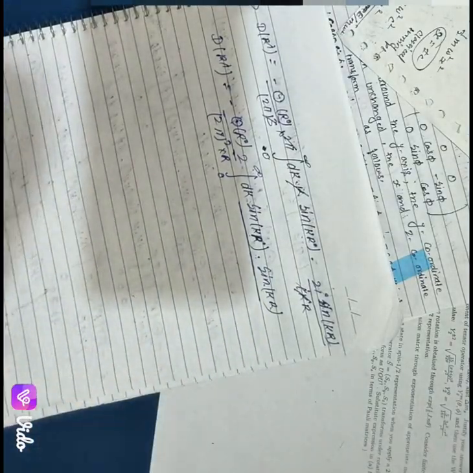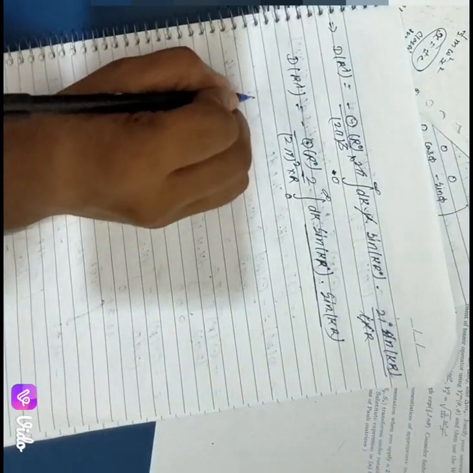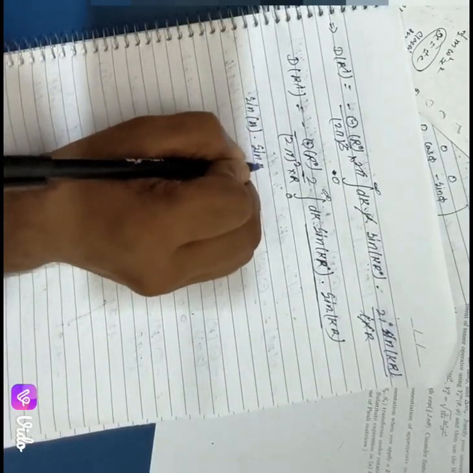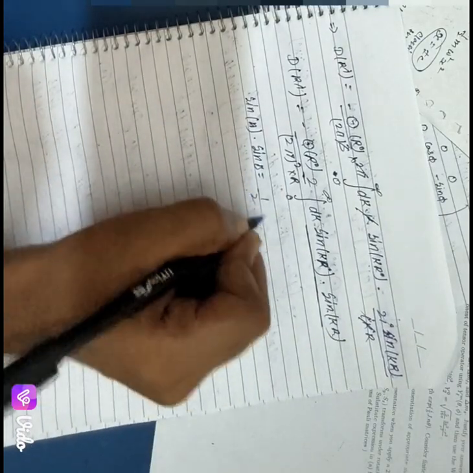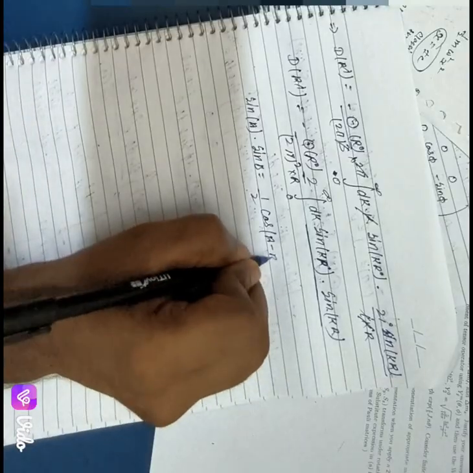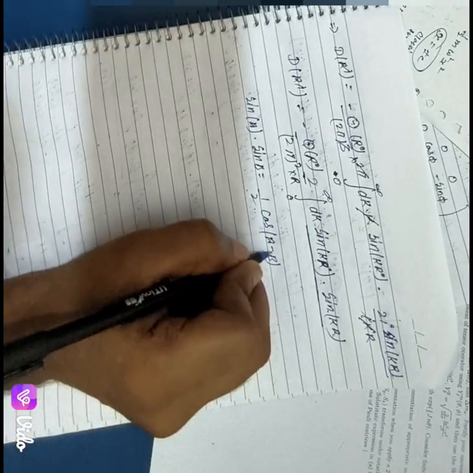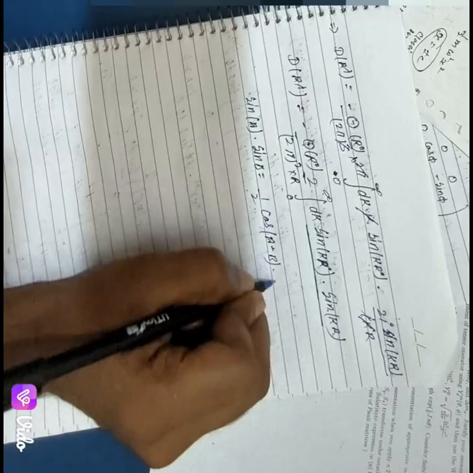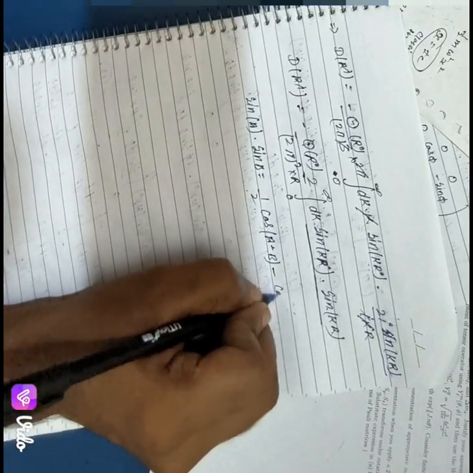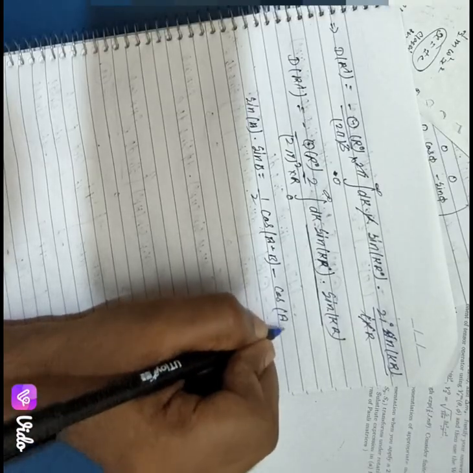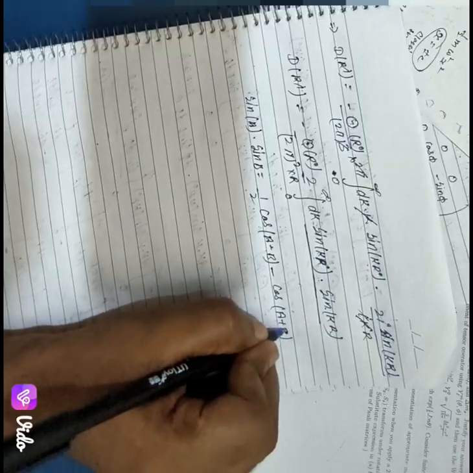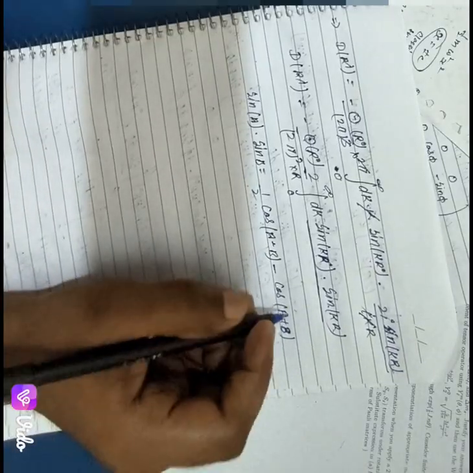So what was the formula for sine a into sine b? I think sine a into sine b is equal to 1 by 2 cos(a minus b) minus cos(a plus b), right?